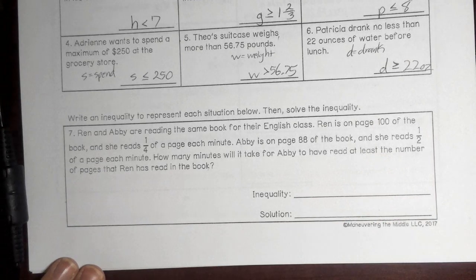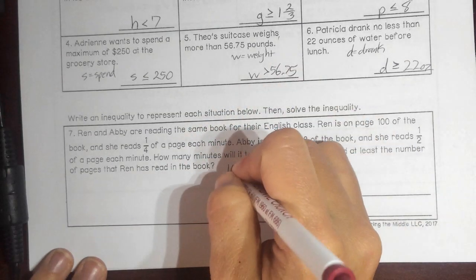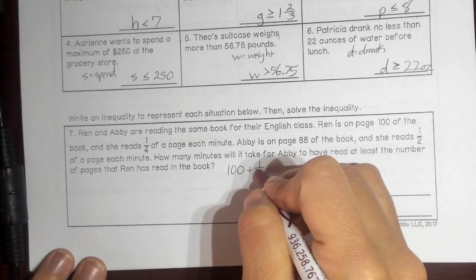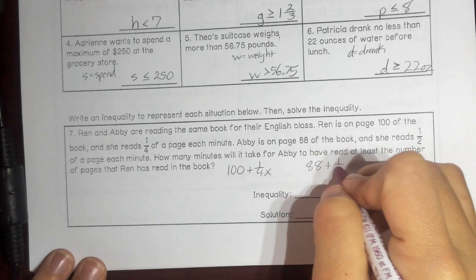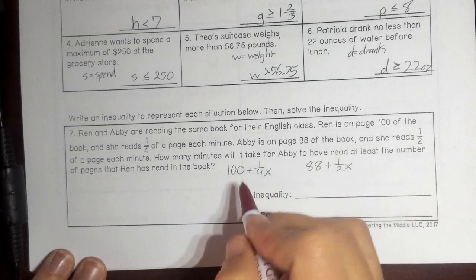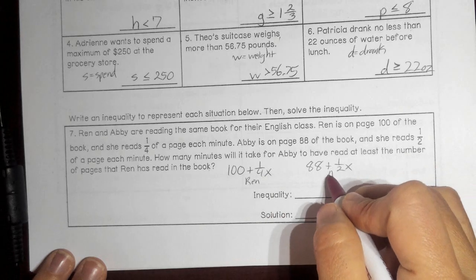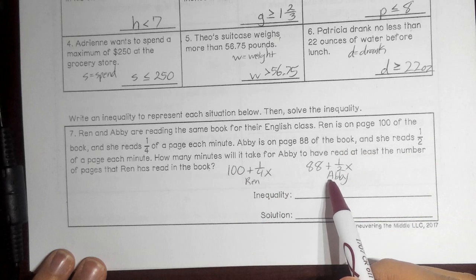Ren and Abby are reading the same book for their English class. Ren is on page 100 of the book, and she reads 1/4 of a page each minute. So let's see, 100, and she reads 1/4 per minute. Abby is on page 88 and she reads half a page per minute. How many minutes will it take for Abby to have read at least? Okay, so this one was Ren. This one was Abby.